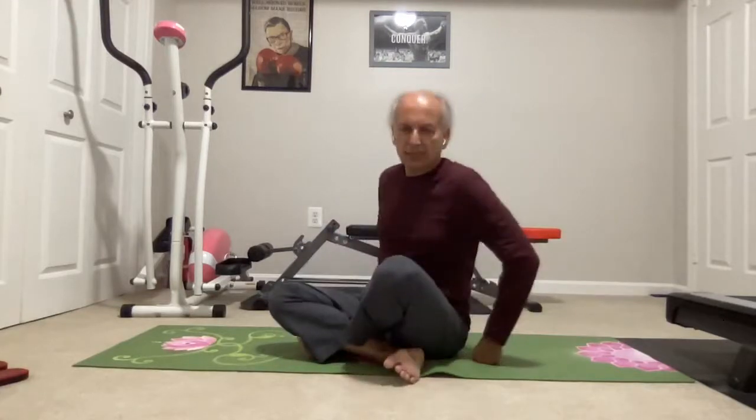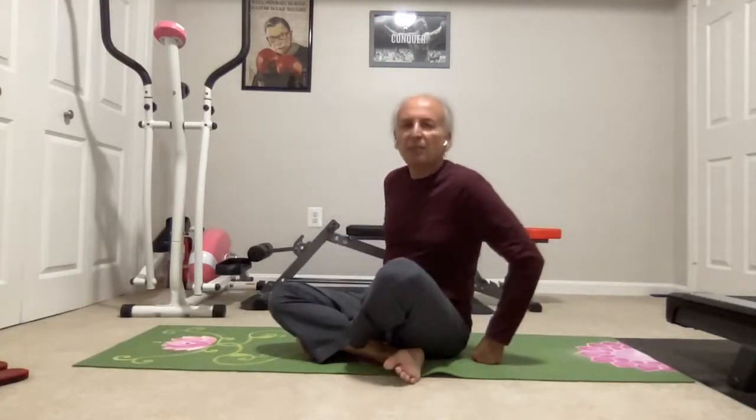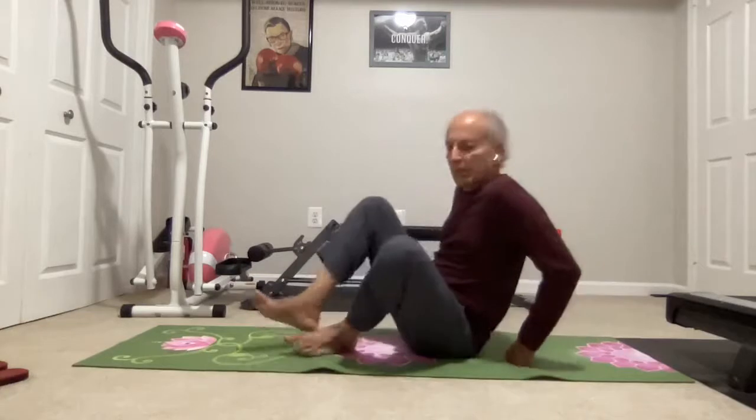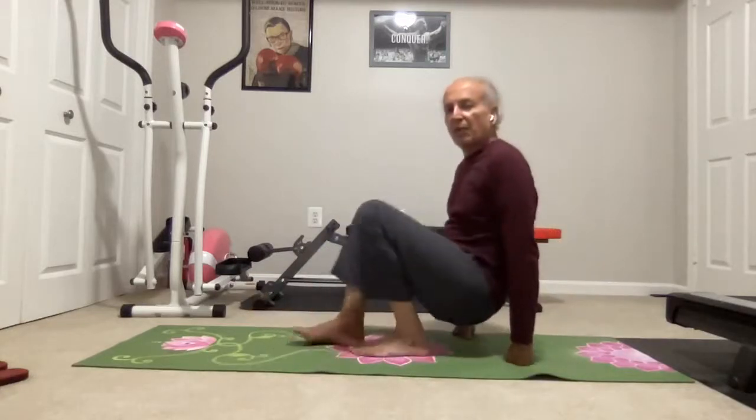Another grounding asana for Vata is Vajrasana, thunderbolt. Thunderbolt is a very relaxing asana. It is your parasympathetic. People say, I have a hard time doing it.